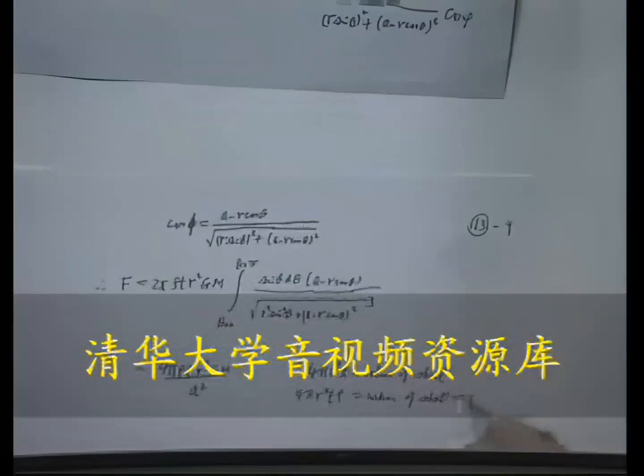I call this m prime, so this equals G m m prime over a squared. Therefore, the force is equal to the force exerted at the point P by a body at the center with mass equal to m prime. The shell theorem.